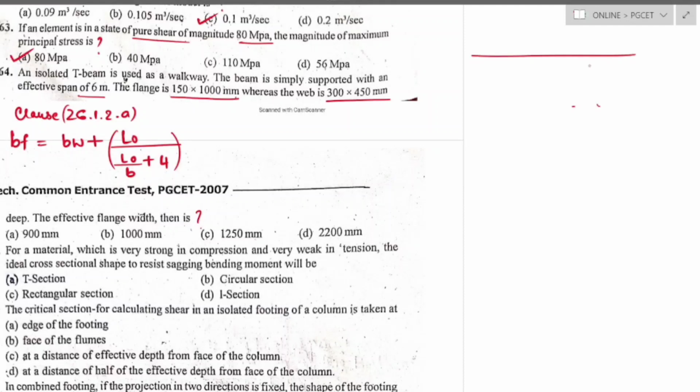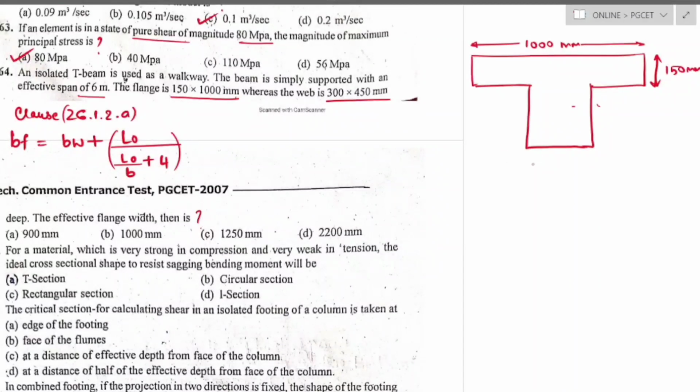So let's draw an isolated T-beam section. This is the breadth of the flange, that is 1000 mm, and depth of the flange 150 mm. This is the breadth of the web, that is 300 mm, and depth of the web is 450 mm.